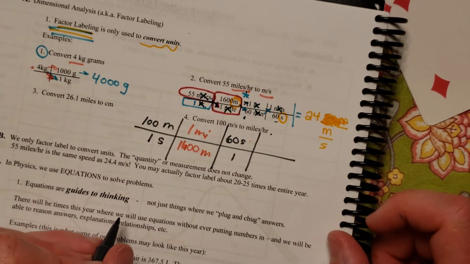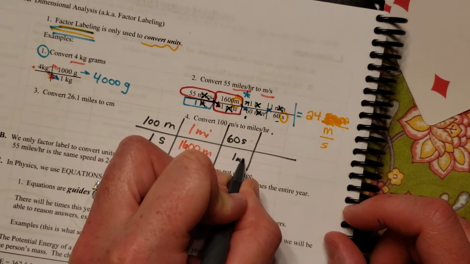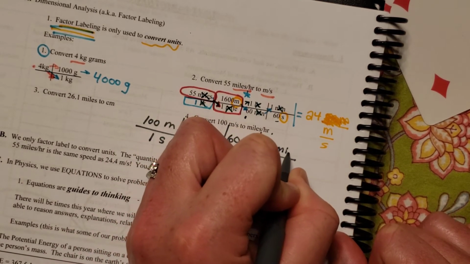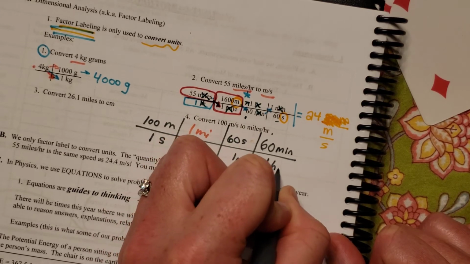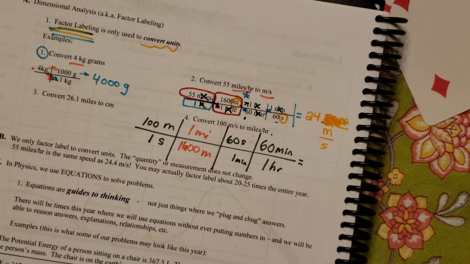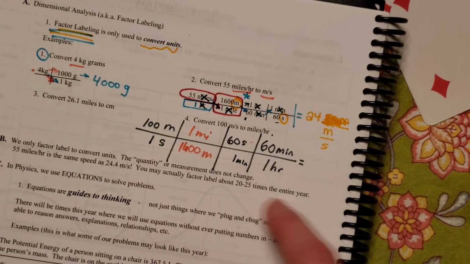And I know that there is 60 minutes in 1 hour. And hour is what I wanted to end up with. And so I'll just plug and chug that into my calculator really quickly.